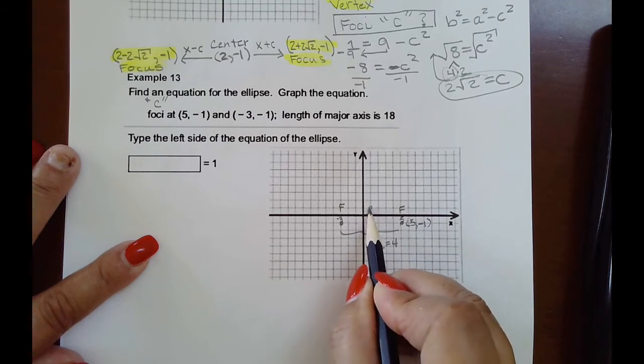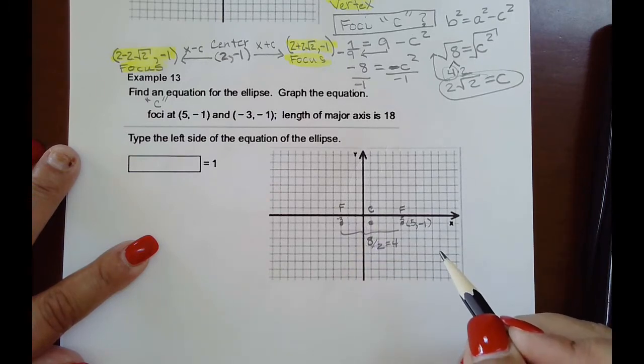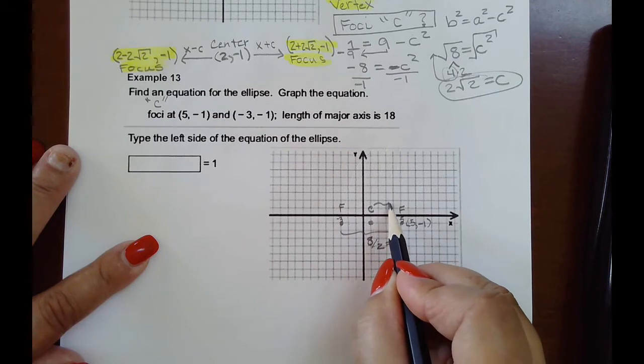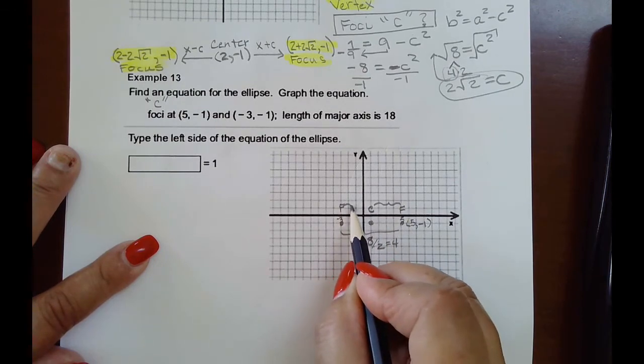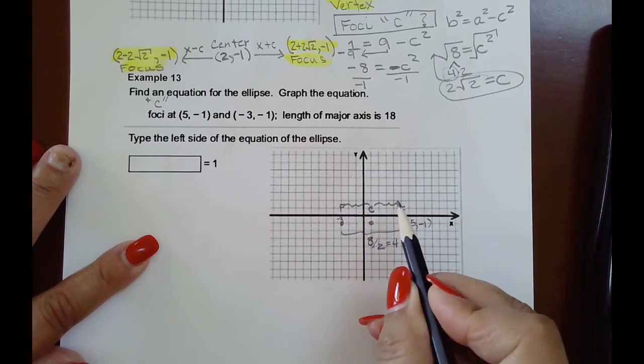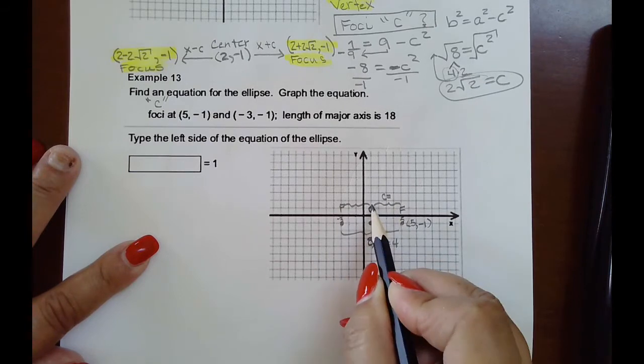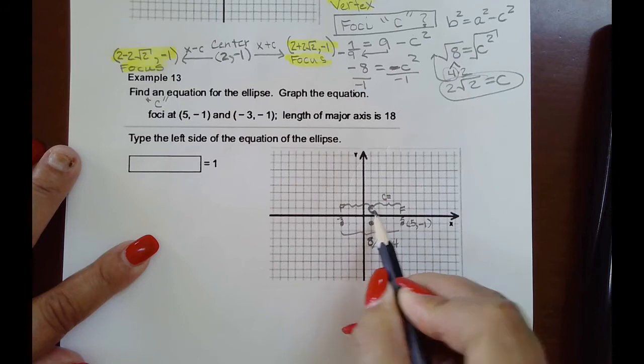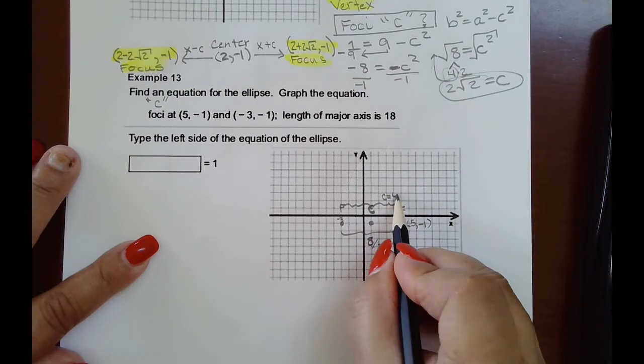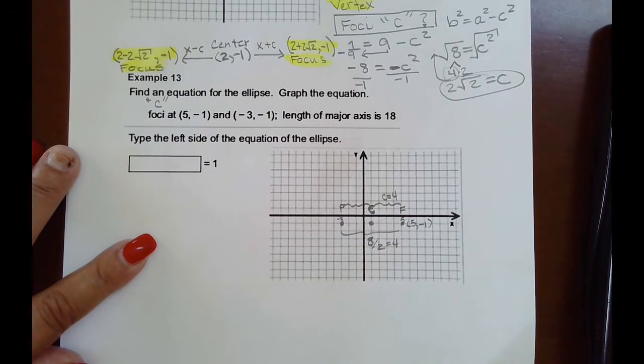Right there is the center. Okay, so this distance right here, or this distance right here, from the center to either foci is called the C value. I'm trying to make this look like a big C for center. So that's my C value right there.